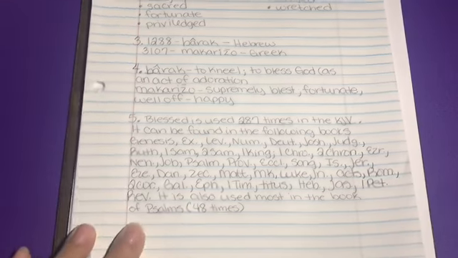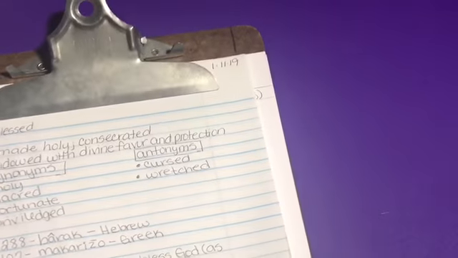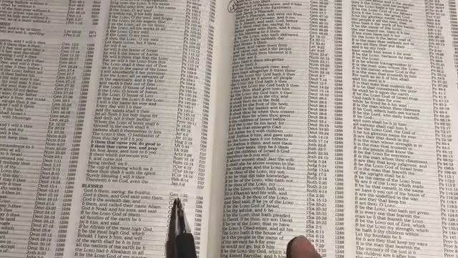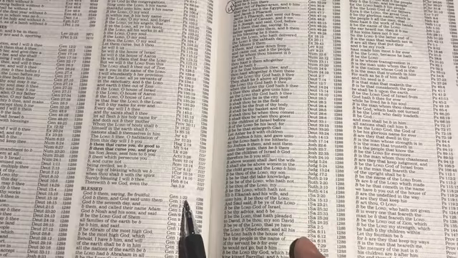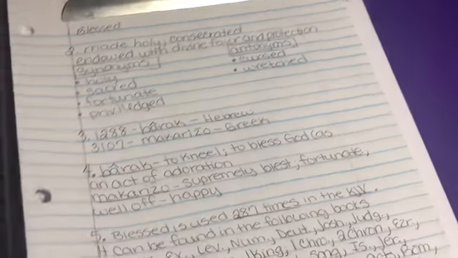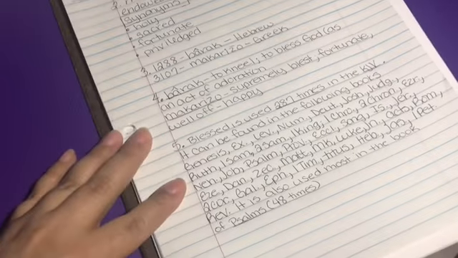So again, you're going to go back to your Strong's Concordance, or even if you're using the Blue Letter Bible app, the first verse that pops up is what the verse is going to be. So here you'll see it is first used in Genesis chapter 1, verse 22. The first time the word blessed is used. So then that's what you're going to write next.